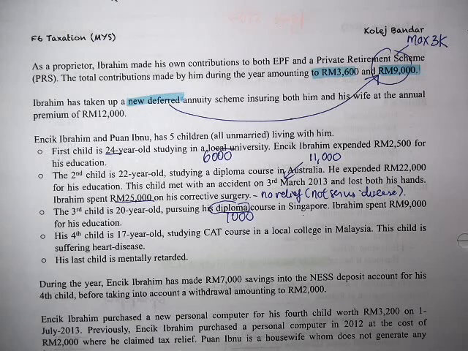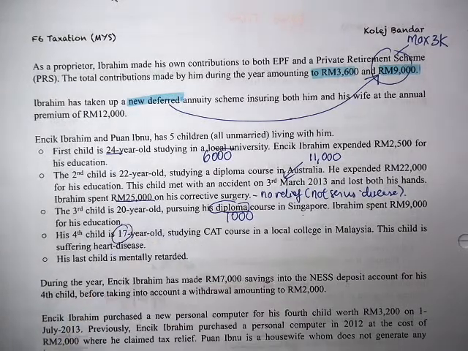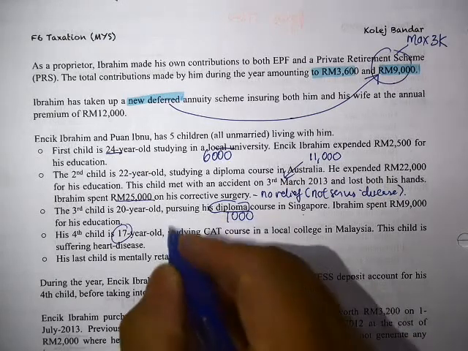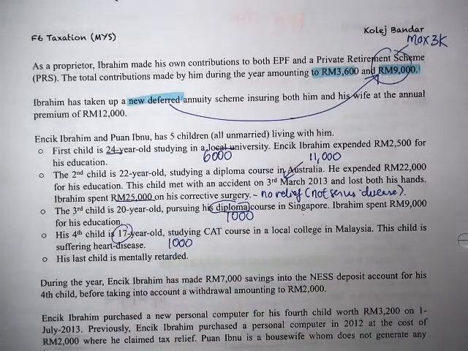Sakit is not the same as cacat. Sakit is you're sick. Cacat is you're disabled. Can you see it or not? So this child is sick and not disabled. Follow or not? So you cannot claim 5,000. You can just claim either the normal relief or the study relief. But you look at the age. 17. So can you claim relief for education? You can't, because that one must be 18 years old. So this is only 1,000.